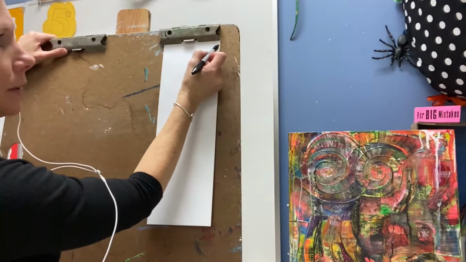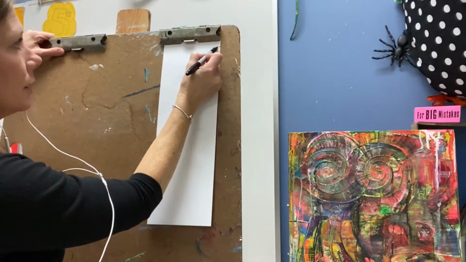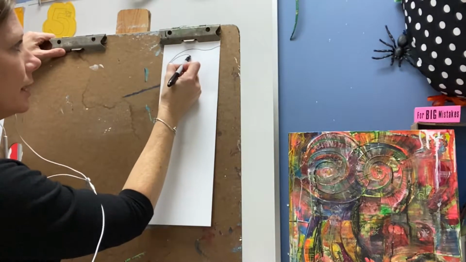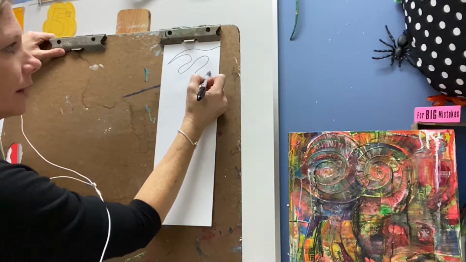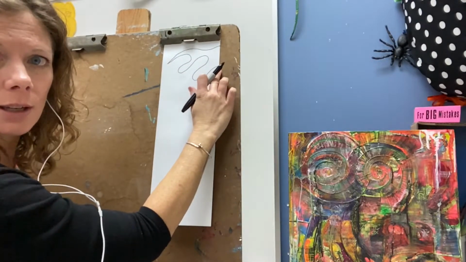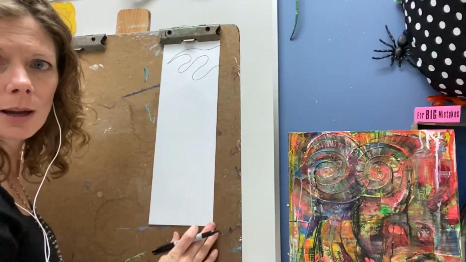I'm going to draw a shape that starts on the folded edge and reaches out across the page and then touches the folded edge again. I'm going to do that and fill up my whole space.